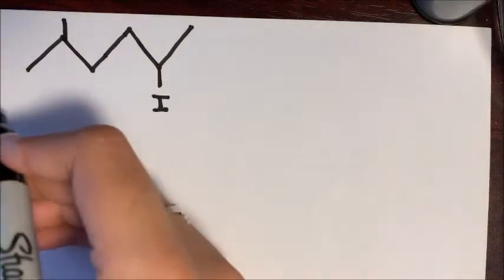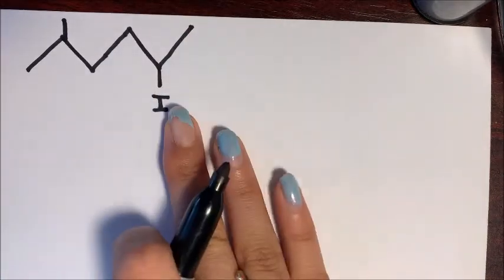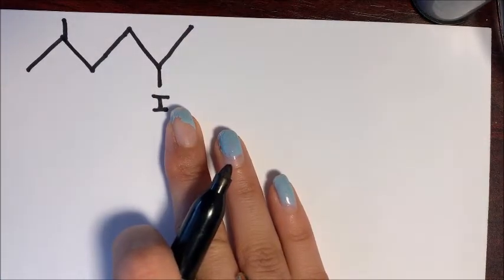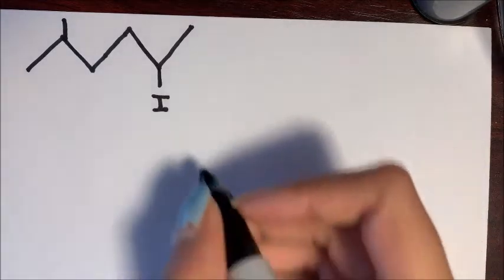Let's use this line diagram as an example. So like always, you have to number the longest parent chain. If the halogen is the highest priority branch, it gets the lowest number. In this case, it does.